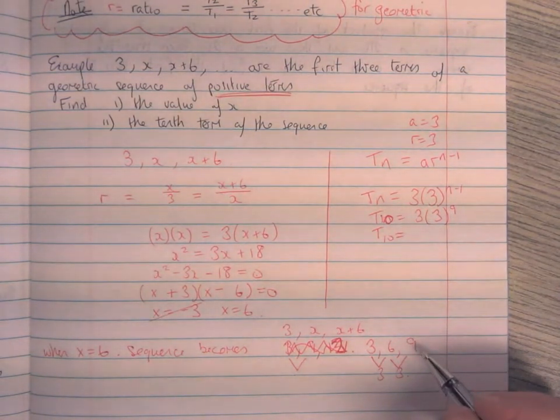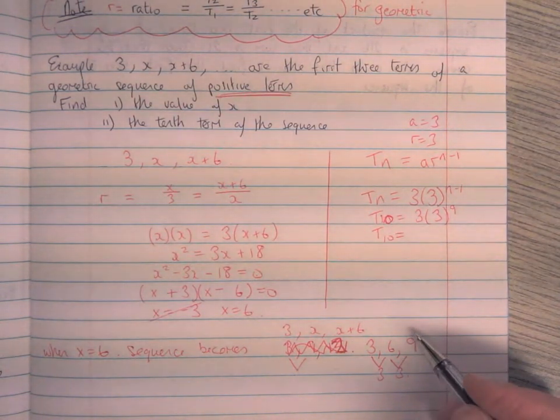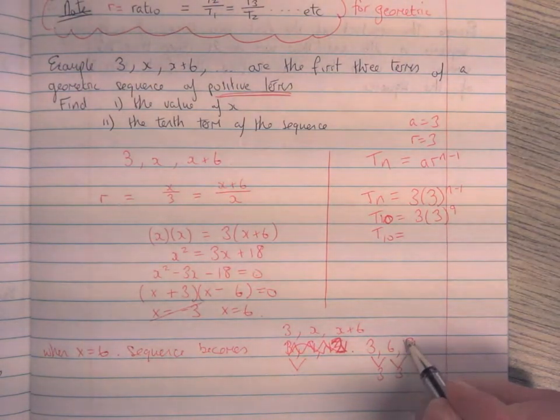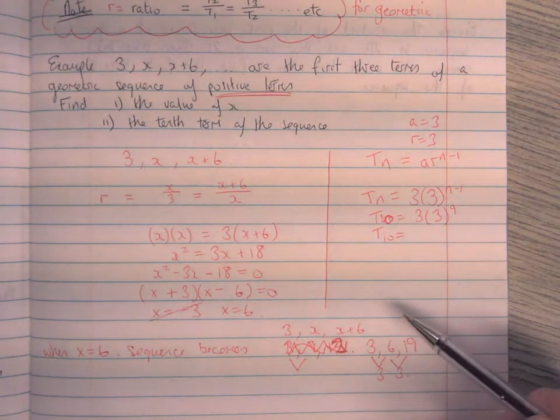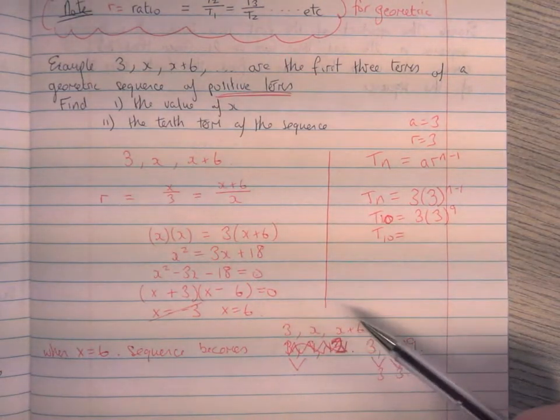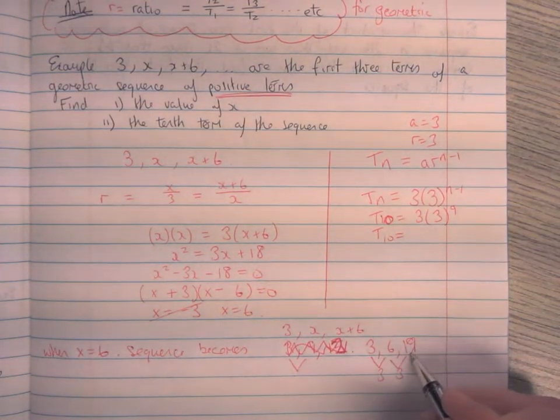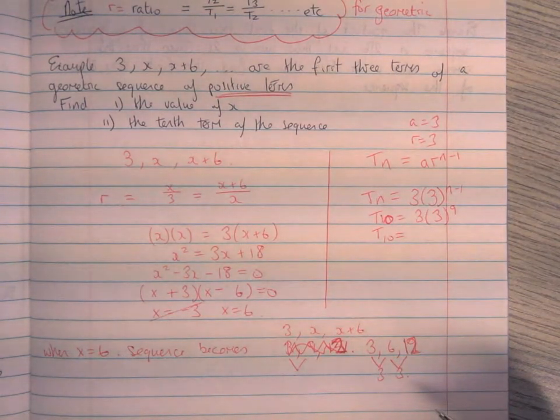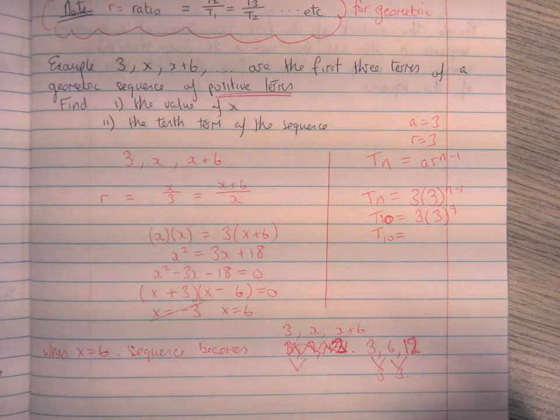Sorry. 6 and 6 is 12. What am I doing wrong here? There's something wrong. So 6, and then 6 plus 6 is 12, but that's not giving me a common ratio. What am I doing wrong?